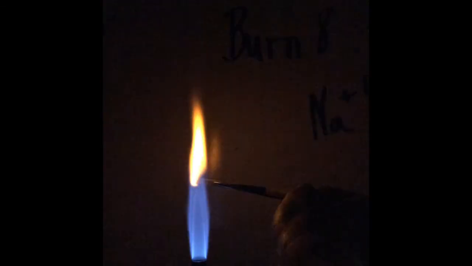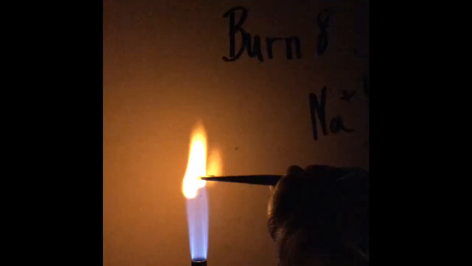Okay, here is sodium, first without the cobalt glass, and then I'll add the cobalt glass. So here is sodium. Whoa. Now you can see why I did this last. It is so bright that sodium sometimes overpowers. Even if I just have a touch of it on my tweezers, it will come through. So that's what this bright orange light is, sodium. But now I'm going to take the cobalt glass.